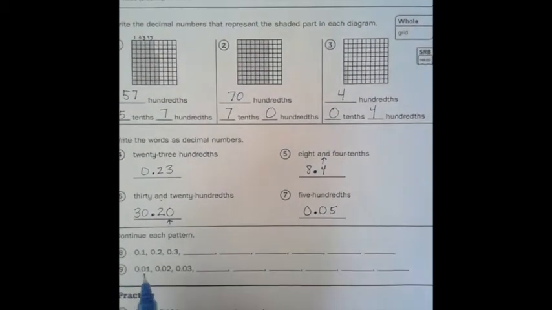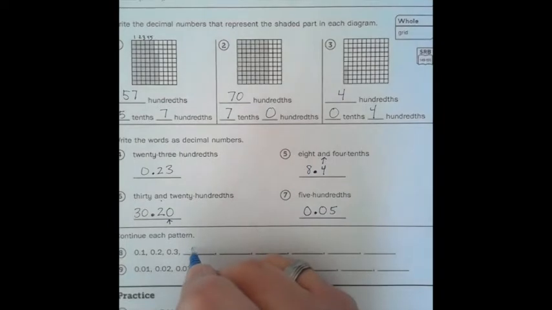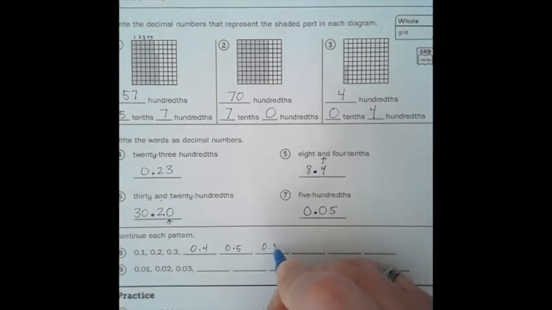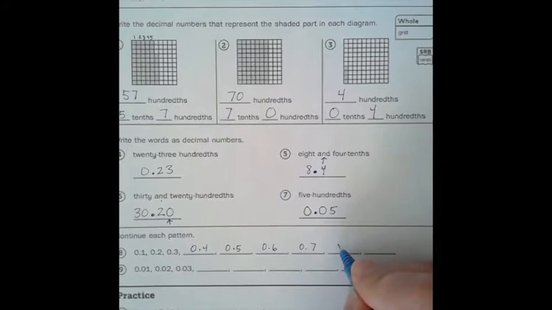Continue each pattern. Well, if you're looking at number 8, we're counting by tenths, so it's 1 tenth, 2 tenths, 3 tenths. So you're just going to continue on that pattern. 4 tenths, 5 tenths, 6 tenths, 7 tenths, 8 tenths, and 9 tenths.